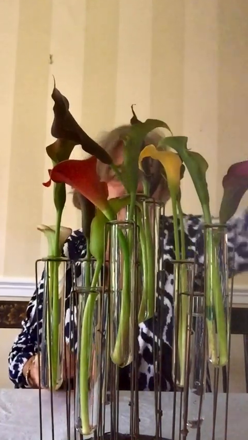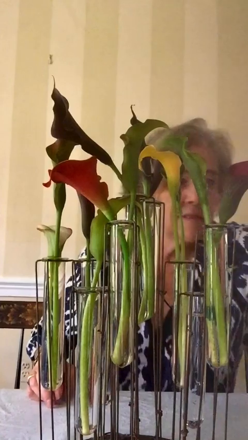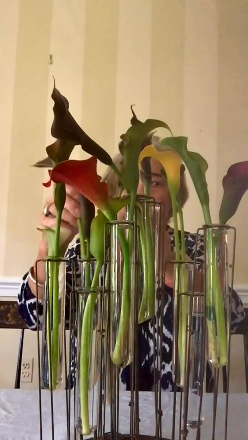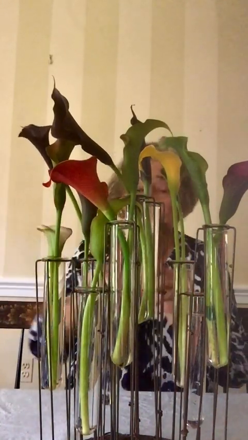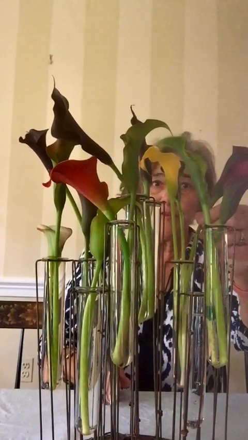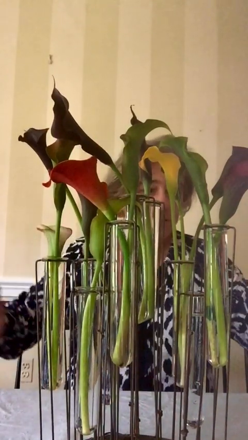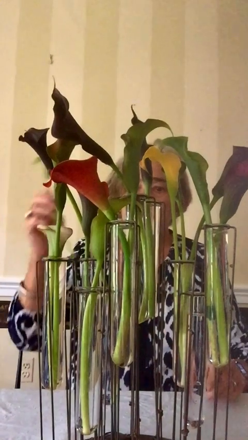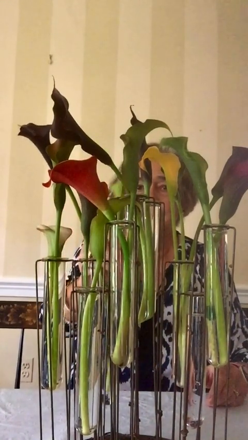So I'm just going to, there are not many choices going on here. I'm trying to distribute the color evenly so that your eye moves from one direction to another, which helps establish a sense of movement.